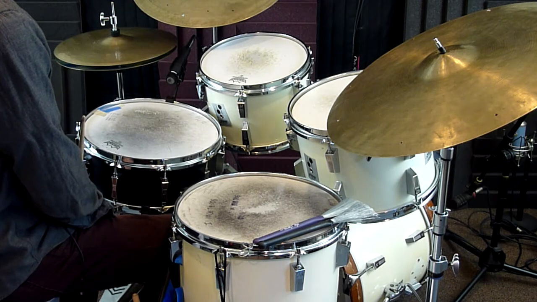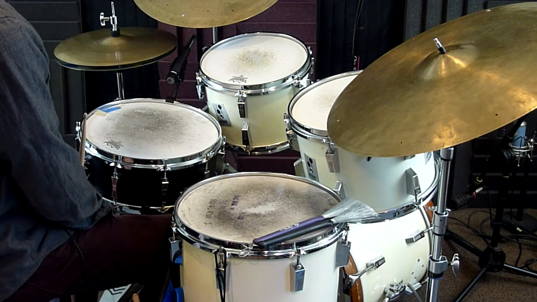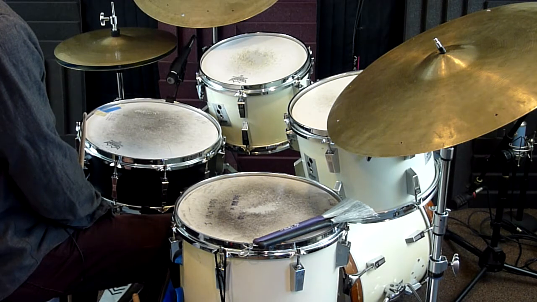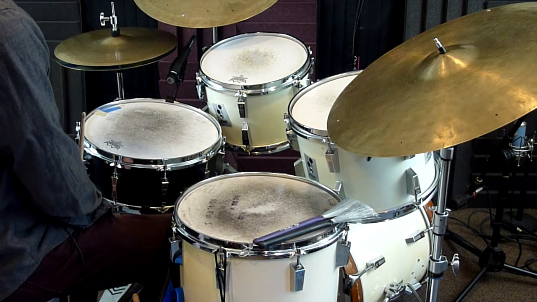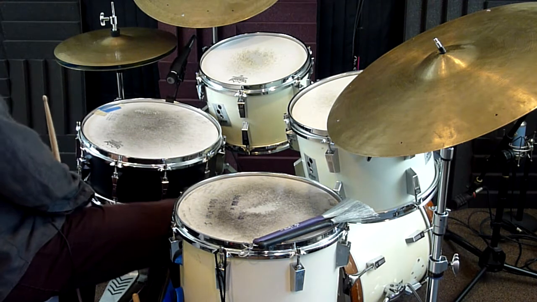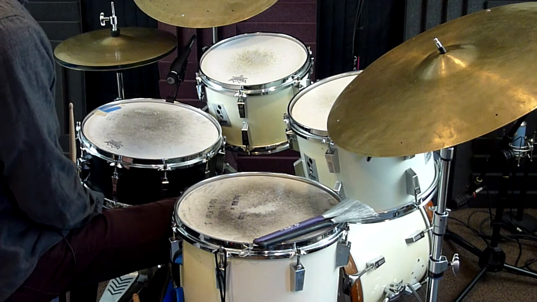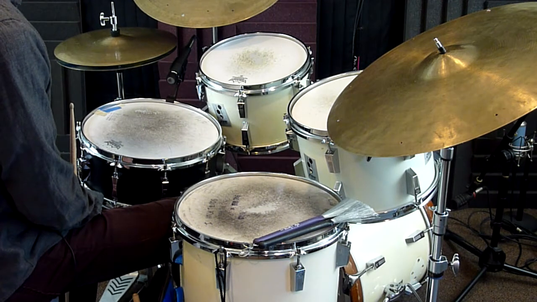I particularly like doing this if I have kind of deconstructed the figure as I did in the previous segment. This way I can take what I previously called the second half of the figure, which was the snare drum on the and of 3, snare drum on 4, and the bass drum on the and of 4. I'm going to change that into triplets.